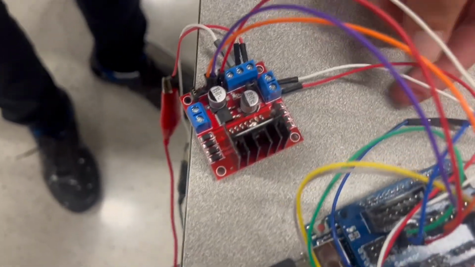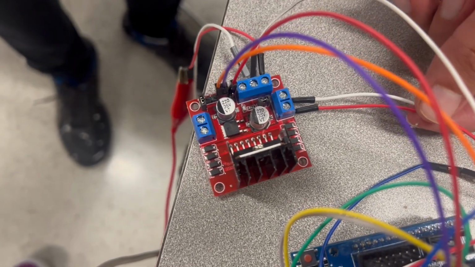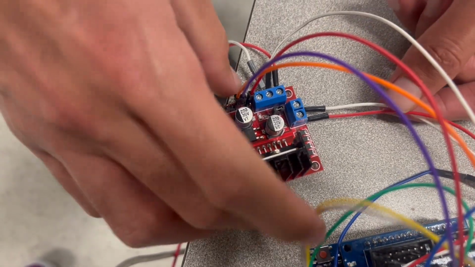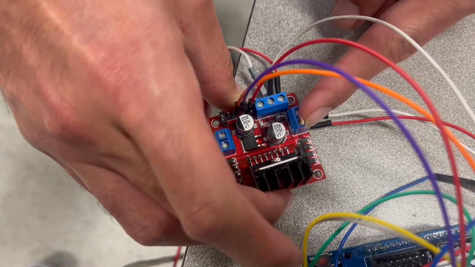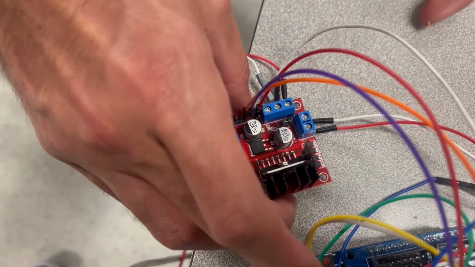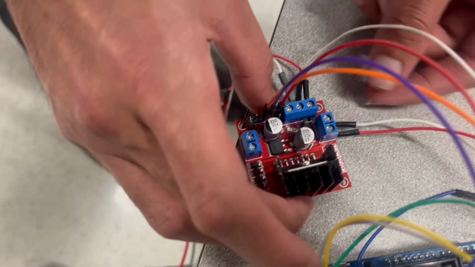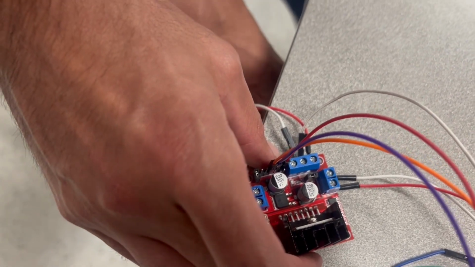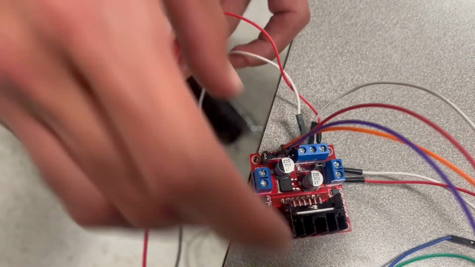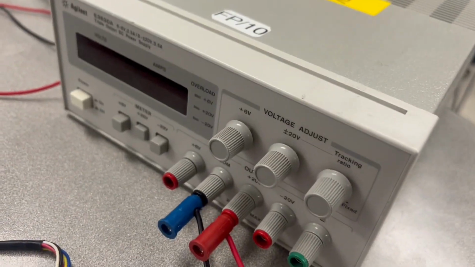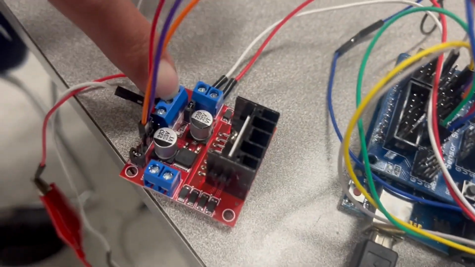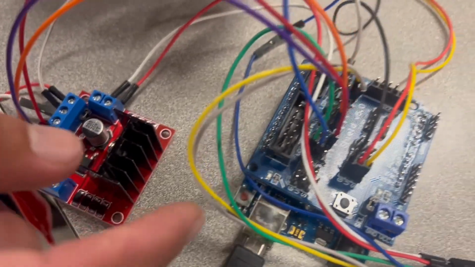So we are going to connect the inputs of the motor to the outputs of the driver, the L293D driver. We are going to connect the 12 volts here. This also needs to be connected to the ground of the Arduino.